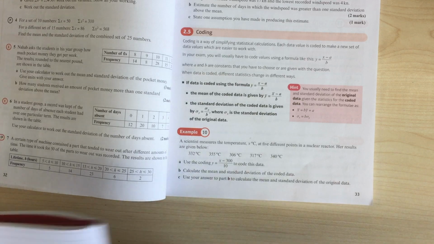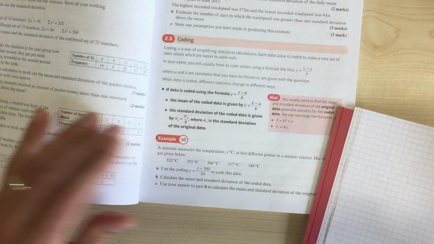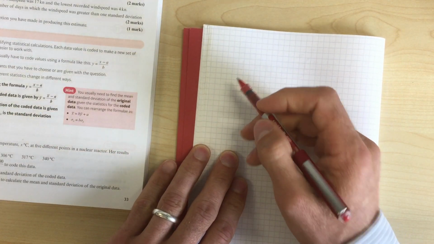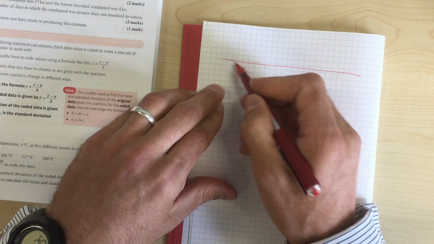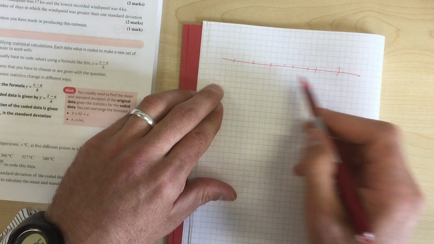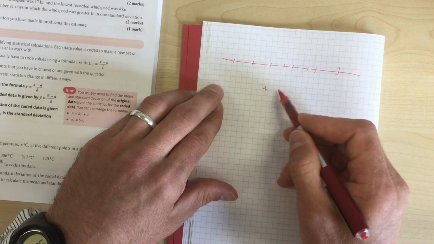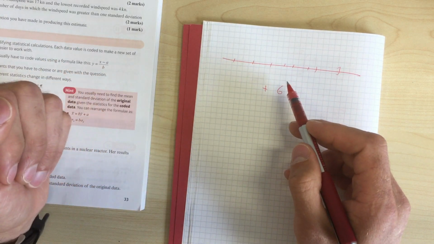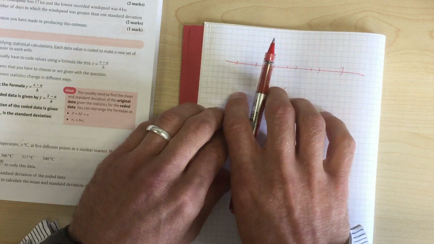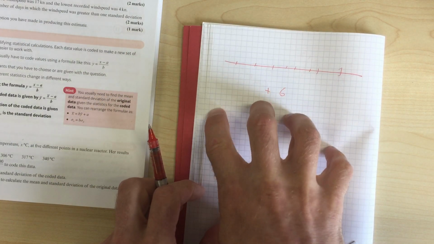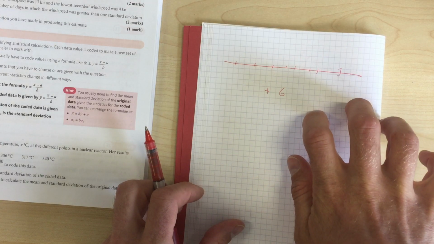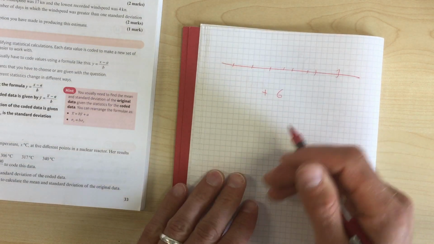So bearing that in mind, we need to get used to coding data. And here's the idea, okay? If you imagine your set of data spread out all over the number line, then I take every single piece of data and I add 6. What's going to happen? Well, every one of these bits of data is going to move up the number line. So the way I always think about it is if my fingers are the bits of data on the number line, adding 6 is the equivalent of just doing this, just moving them all up the number line, just sliding every bit of data up the number line.